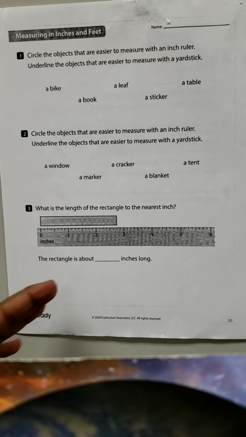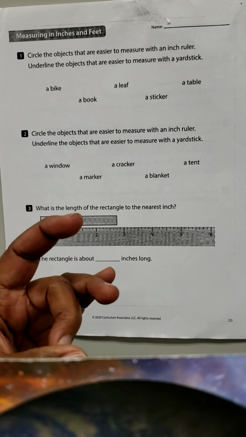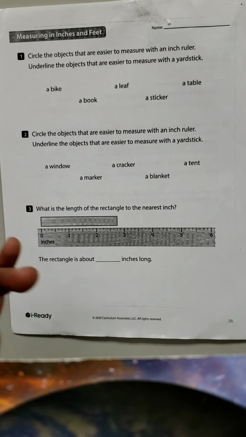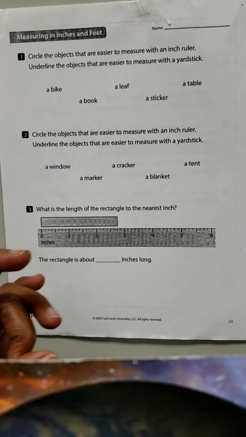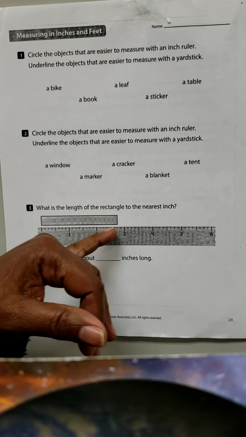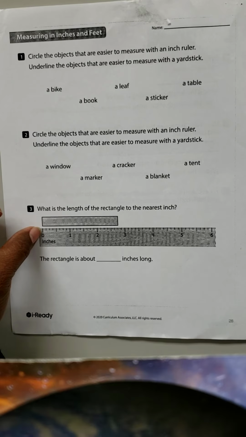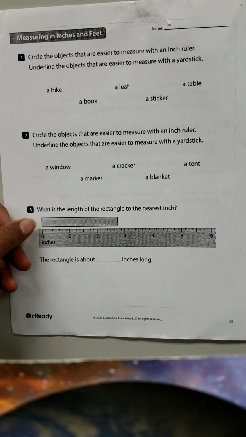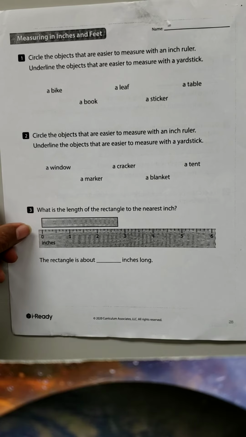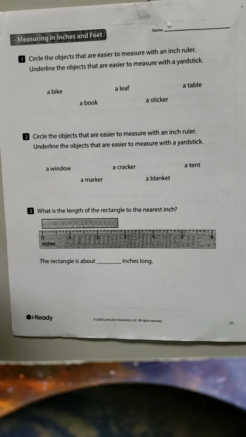Now this one is asking you to estimate. An estimate is when you guess, but it's an educated guess. So you're going to guess it to the nearest inch. Look at this rectangle. And this ruler has a 0 at the beginning. So you line it up. You notice they did not put the rectangle at the edge of the ruler. It is lined up with the 0.